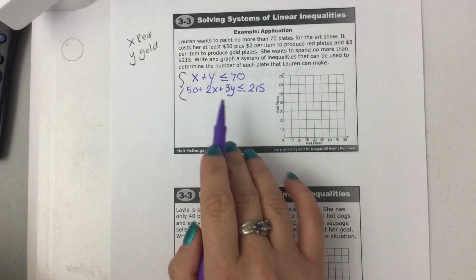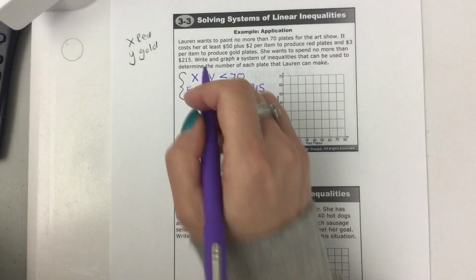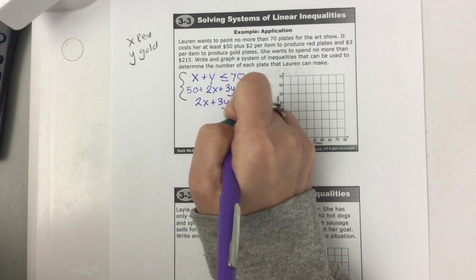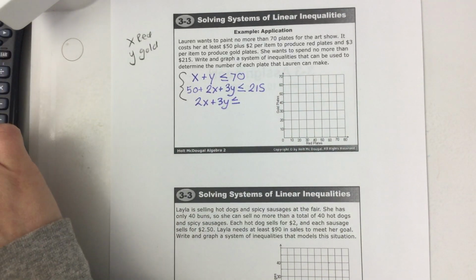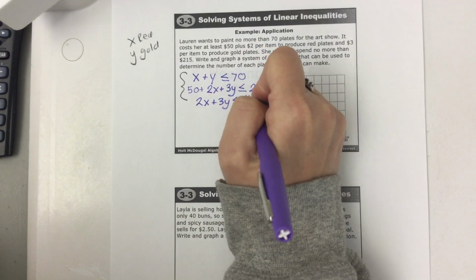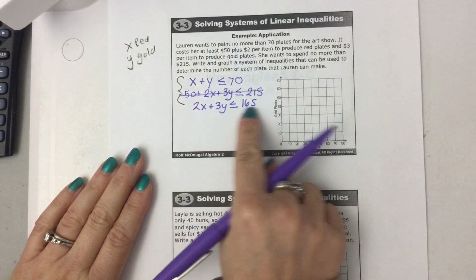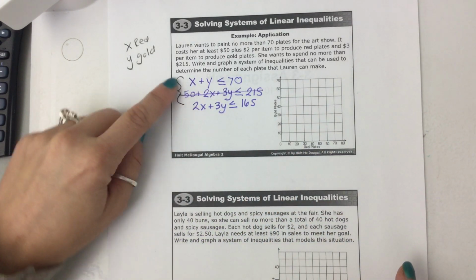Well, the first thing that I see here is I want to go ahead and move this 50 to the other side. So I would have 2x plus 3y is less than or equal to, if I take 215 and I minus 50, I'd have 165. Now I can go ahead and graph. This is the inequality I'm going to use. So I have two inequalities that I need to graph.